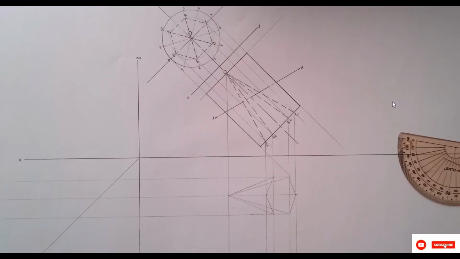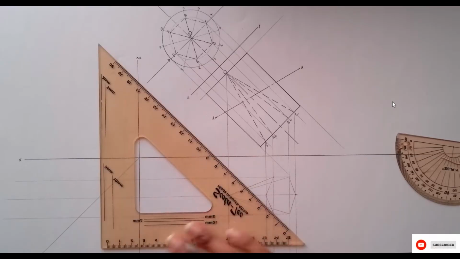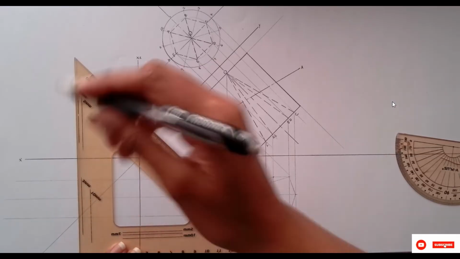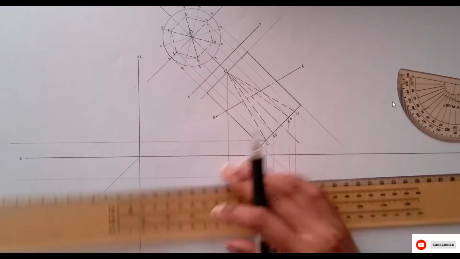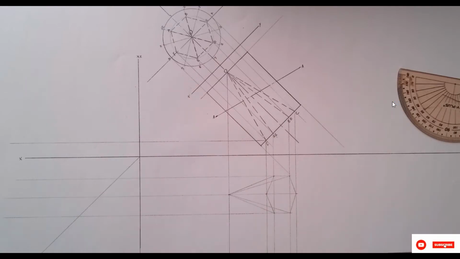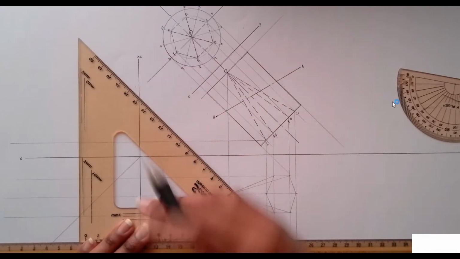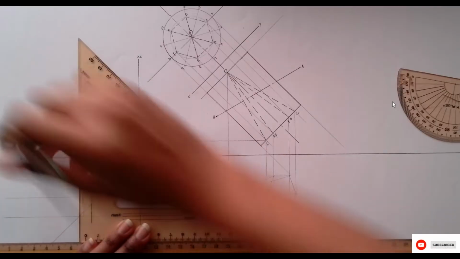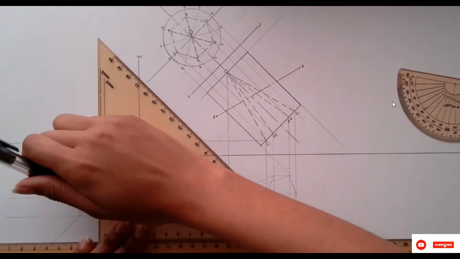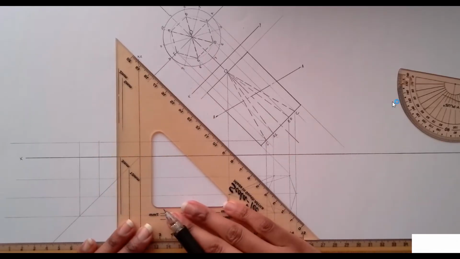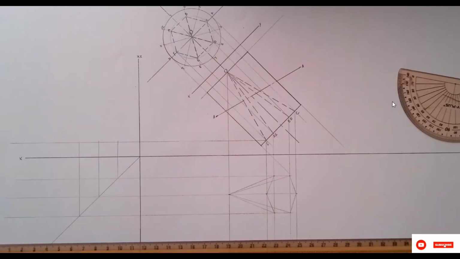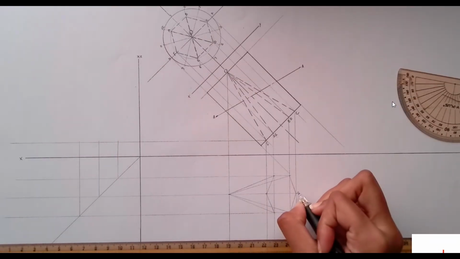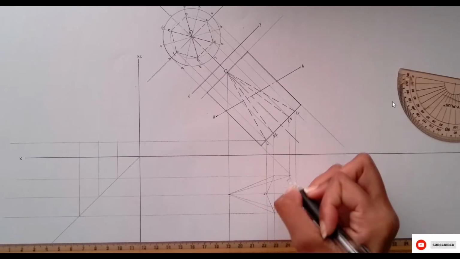So that is your 45. Then we just take our points up. Let's project the space first. So we will take our points only to that line there. There we are. And then we can label it as well here.